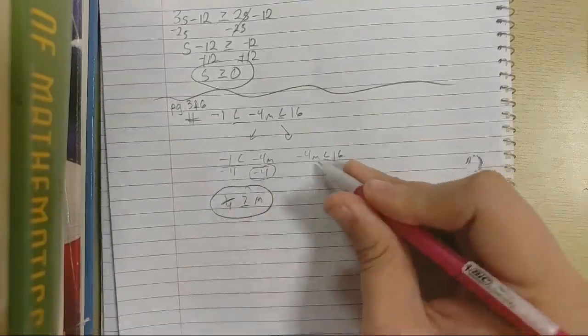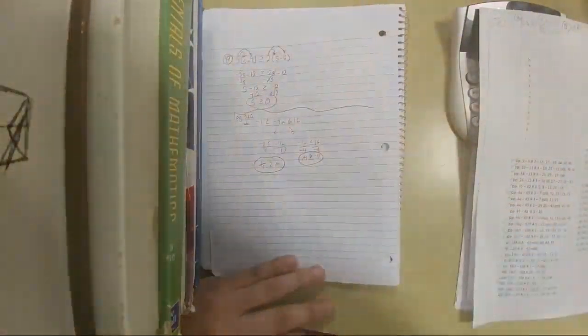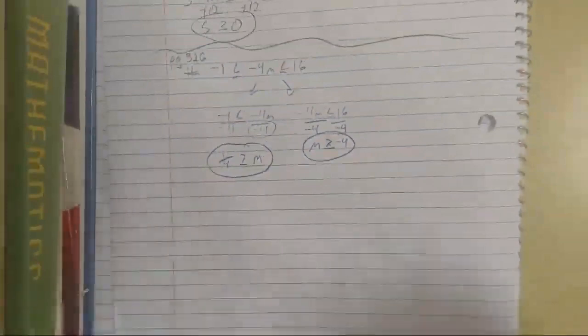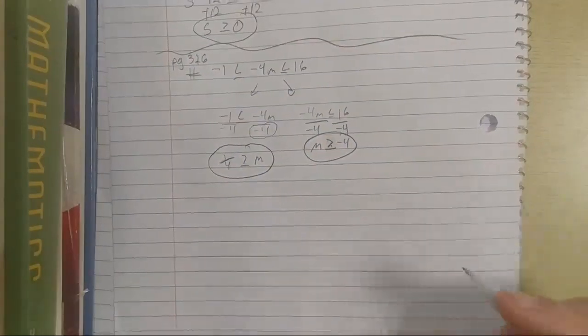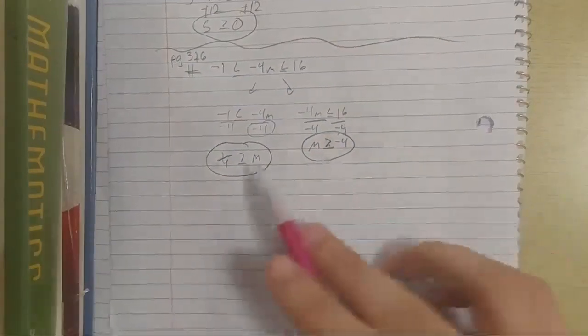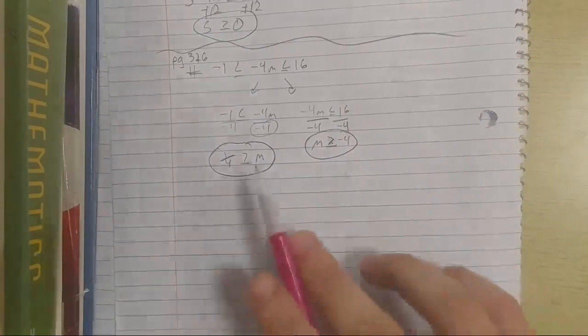And then here is going to be a negative 4. I'm going to divide by a negative 4, divided by a negative 4. M is less than or equal to negative 4. Again, I'm sorry, I made a mistake. Because I divided by a negative 4, I got to flip that symbol. Good thing the video stopped, so it didn't even show my mistake. So because it's negative 4, and here. Now, here's a really important thing, guys.